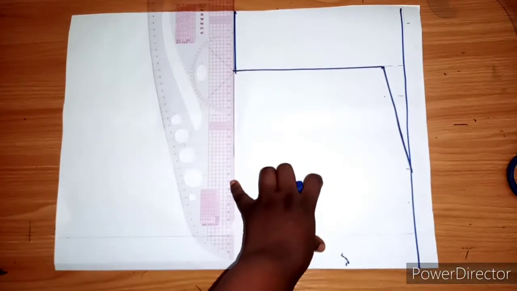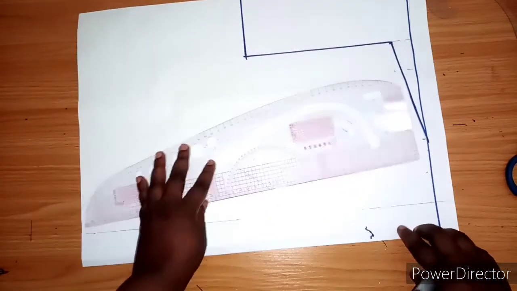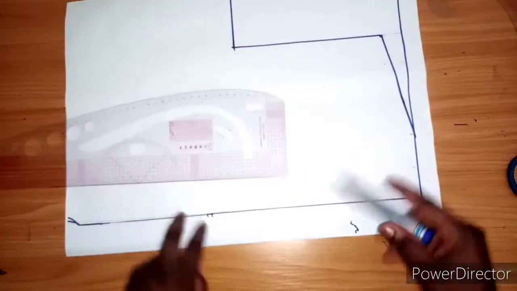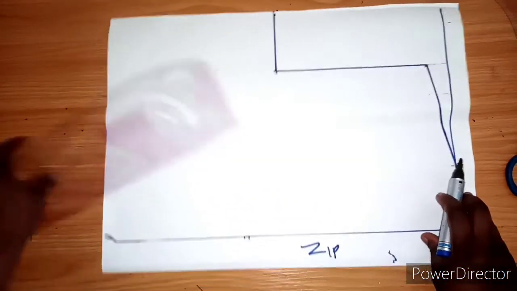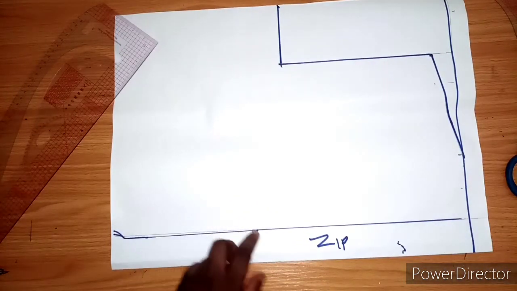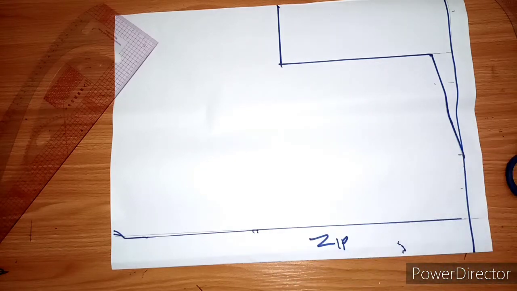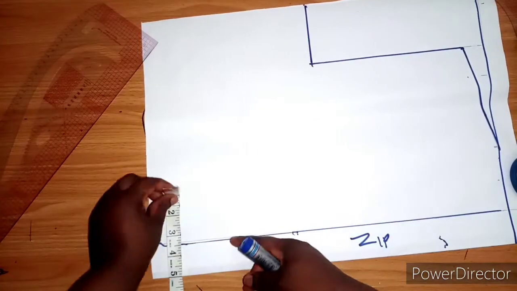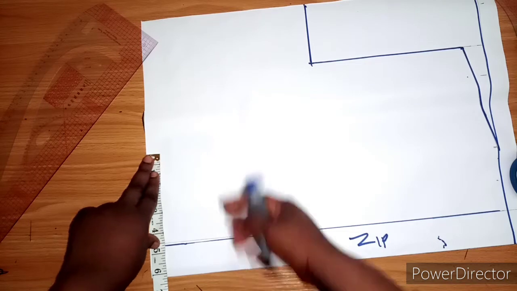So this is my back pattern. I've already drafted it. So this is my zipper allowance here. Let me roll it out. So this is my zip. So as you can see, the front and the back is the same thing. So we also do the same thing on the waistline. Our nipple to nipple measurement is 4. We added half an inch to it. So we are taking 4.5.